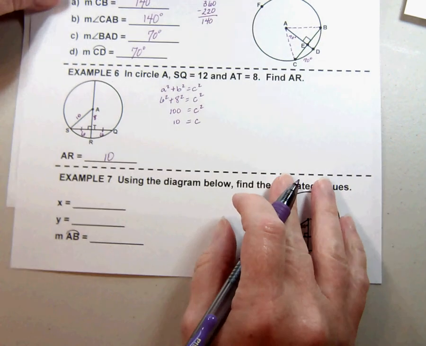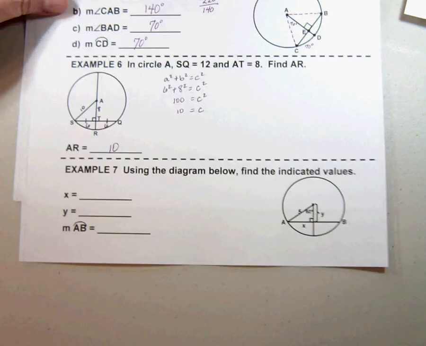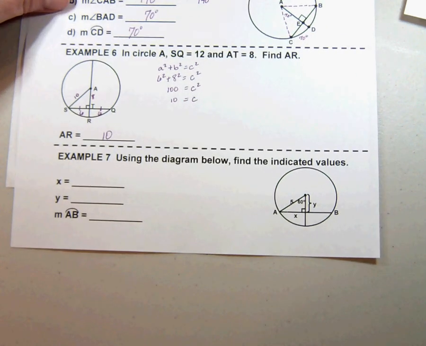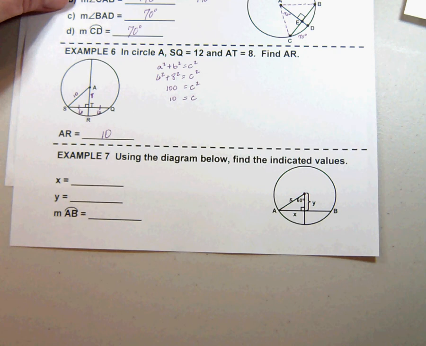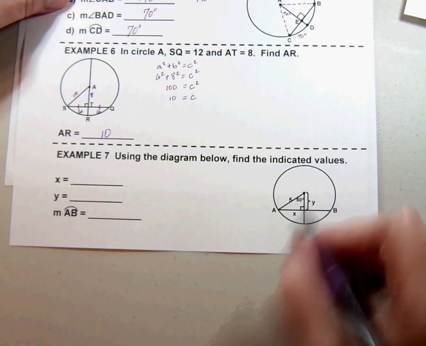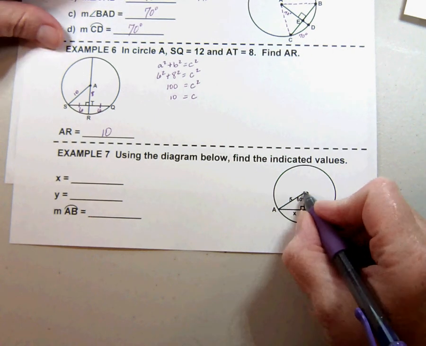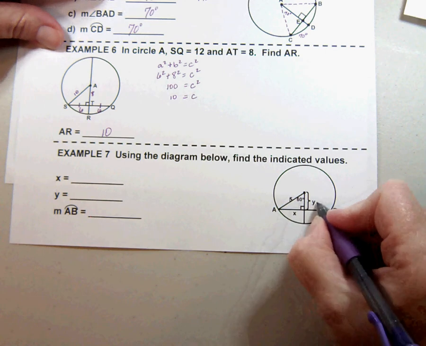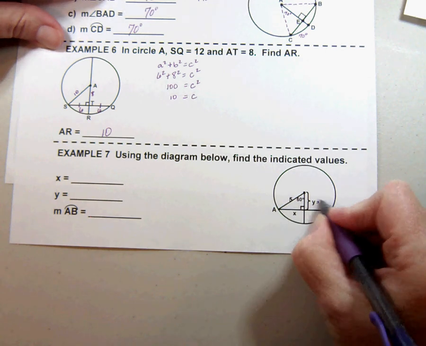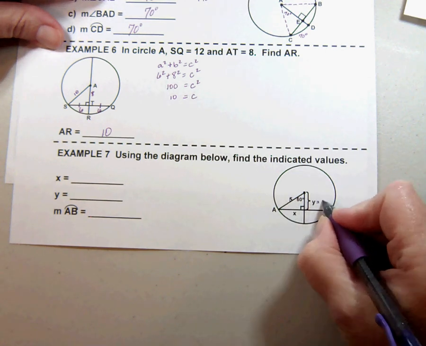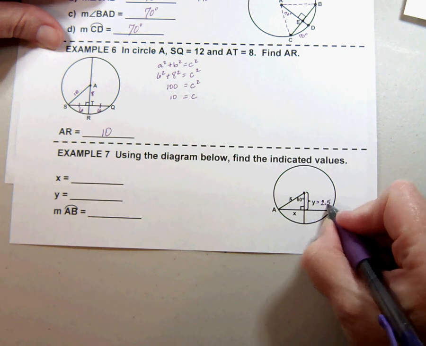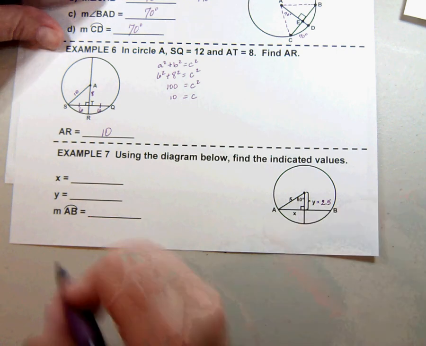Now let's go to example 7. Okay, on this one we're using another diagram they've already drawn. Now look at this one. It's giving you a 60-degree central angle, so it's creating a 30-60-90 right triangle. The hypotenuse is always double the short leg. So in this case, if you want to figure out the short leg of a 30-60-90, you just take half, and half of 5 is 2.5. So that's going to be your answer for Y.